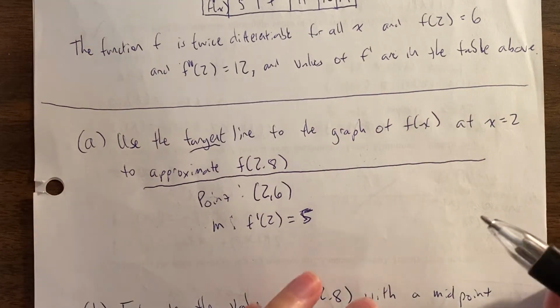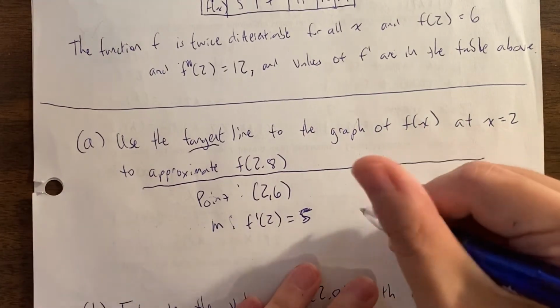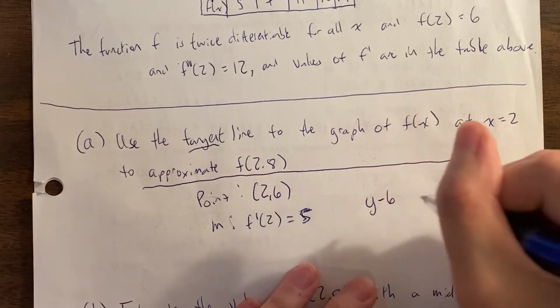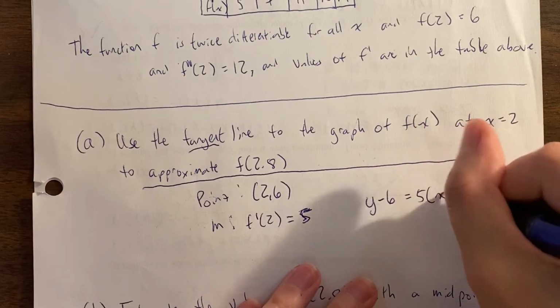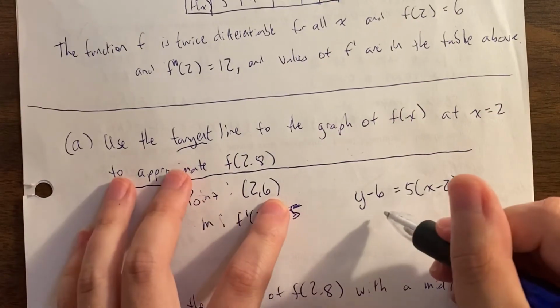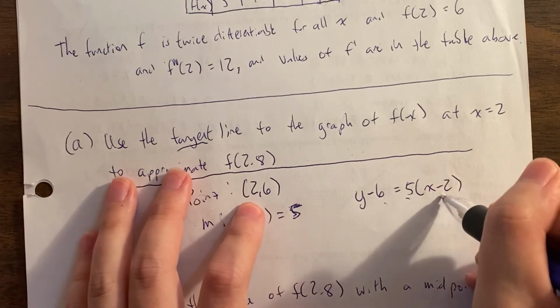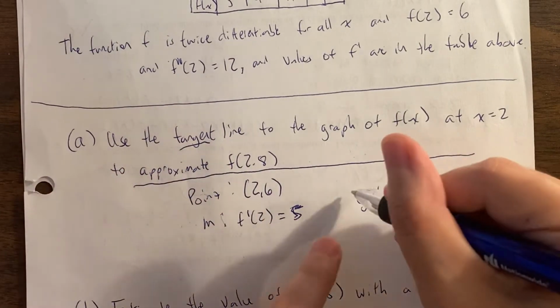So now we are ready to write the equation of the line in point slope form. So it's going to be y minus 6 equals 5 times x minus 2. Y minus the y coordinate equals slope times x minus the x coordinate. So this is the equation of the line.